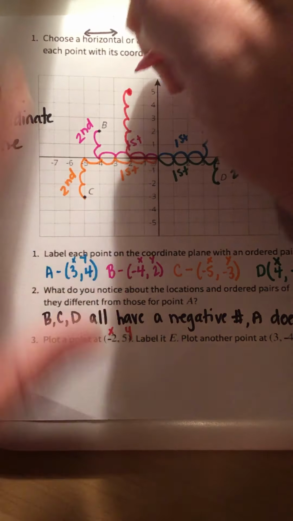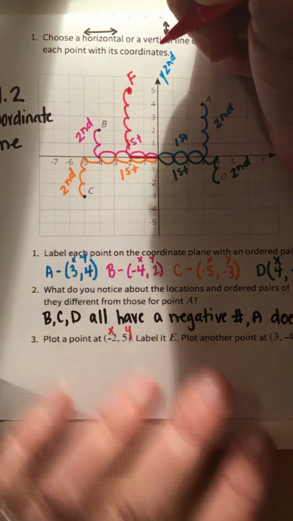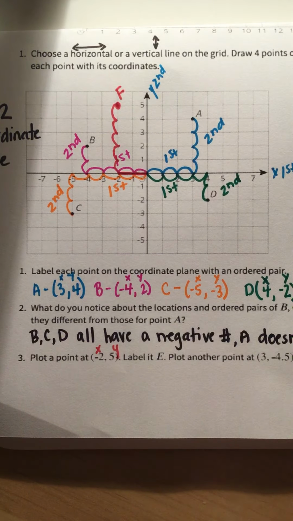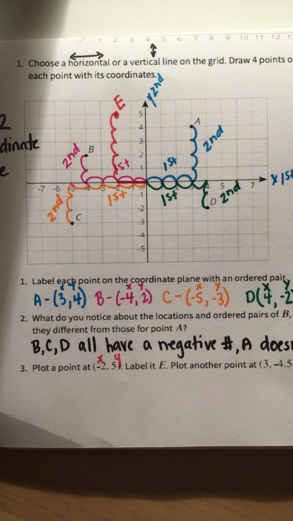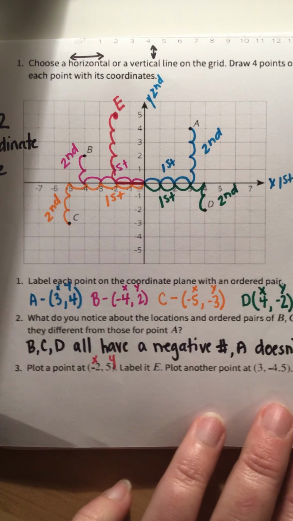So this is E. Okay, and I know it's kind of hard to see because there's a couple different colors on the line. And then the next point, I'm sorry, that should have been E, my fault. And then the next point we're going to do is F. And that point is going to be 3, -4.5.